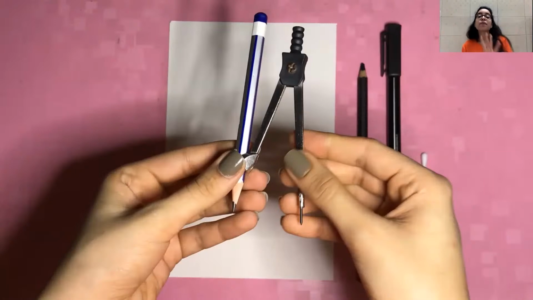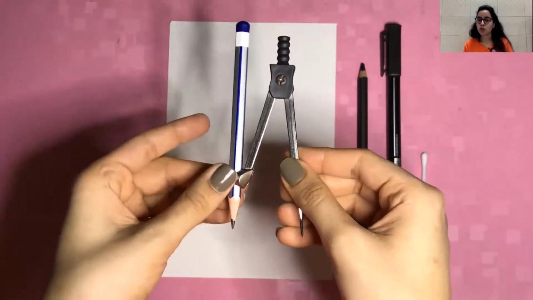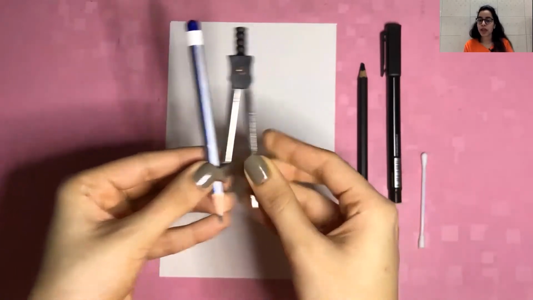Okay, but it is the best if you have a compass or a rounder available with you. For everybody who's having a rounder or a compass, make sure that you're tightly attaching the pencil with the help of the screw and making your rounder secured. Okay, so that's the number two art material.